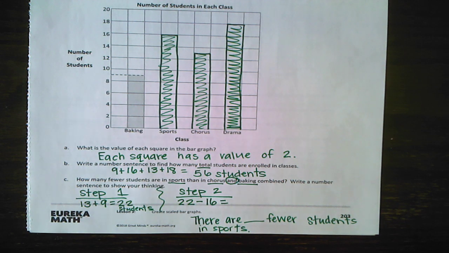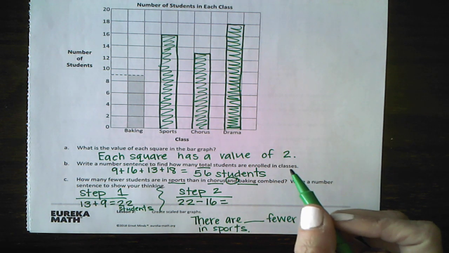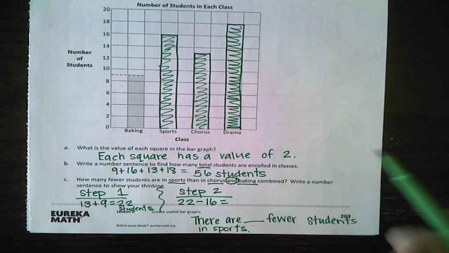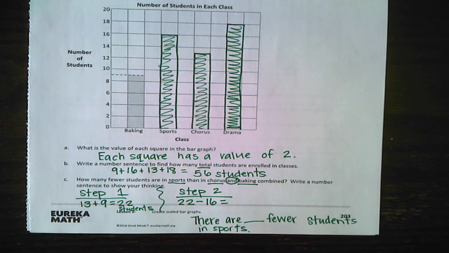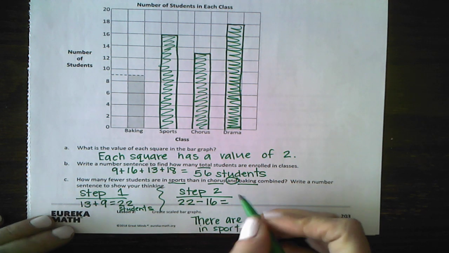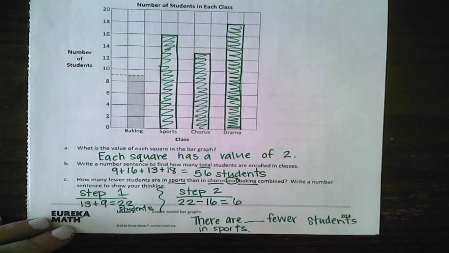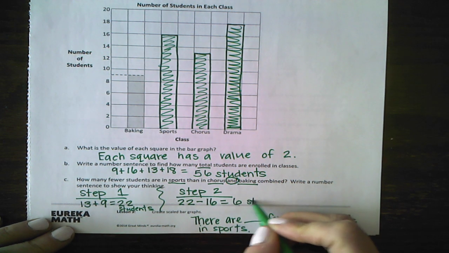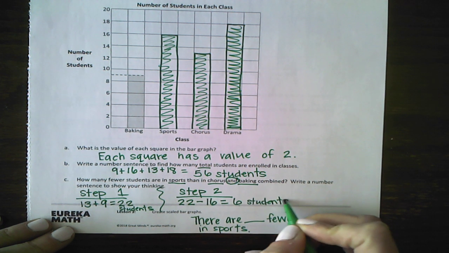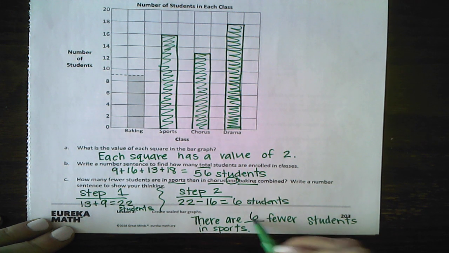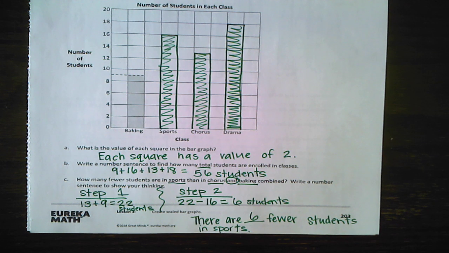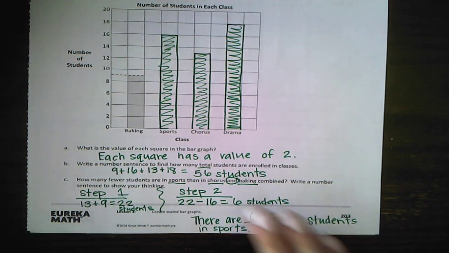What will we get? 20 minus 16 would be 4. Then I add 2, so 6. 6 students. And then I'm going to pop that number into my sentence. There are 6 fewer students in sports. Just like that. Okay, let's flip this guy over.